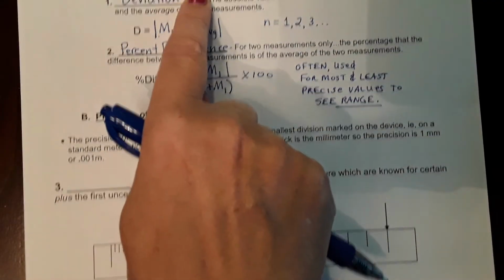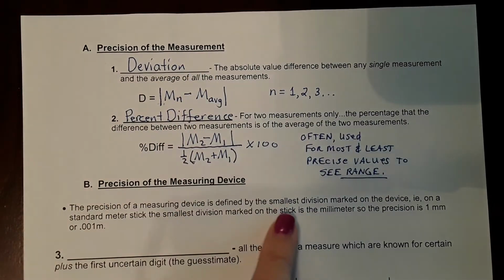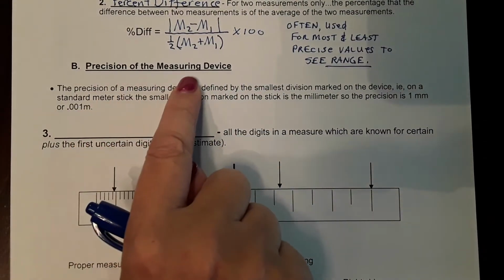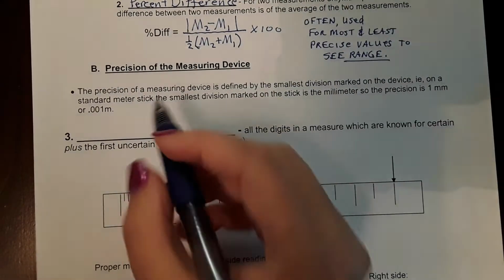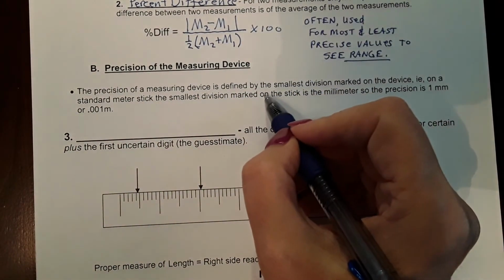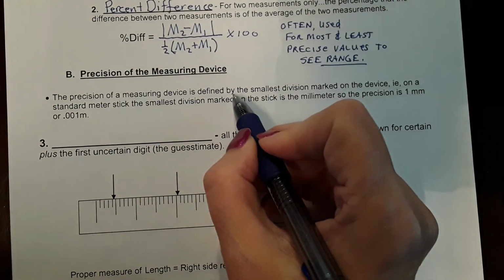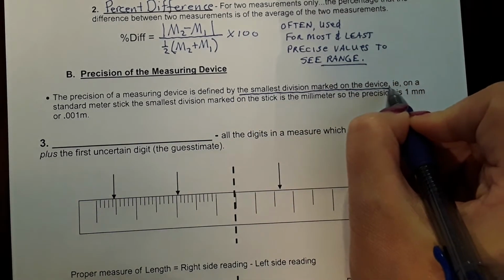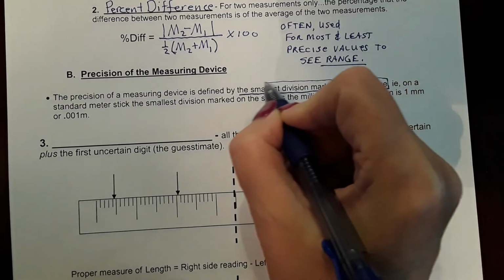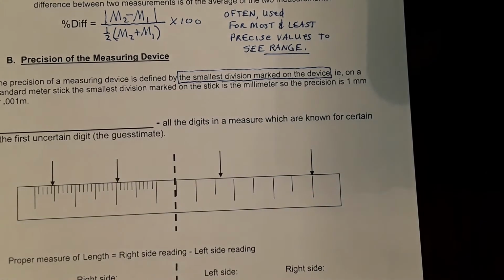We've already talked about the precision of the measurement you wrote down. Now let's talk about the precision of the device you got the numbers from, because that's where measurements come from. They come from the measuring device. So let's take a look. It says here that the precision of the measuring device is defined by, and you can underline this, box it, the smallest division physically marked on the device. The smallest division actually marked. It may not even have any numbers associated with it on the device, but it's there.